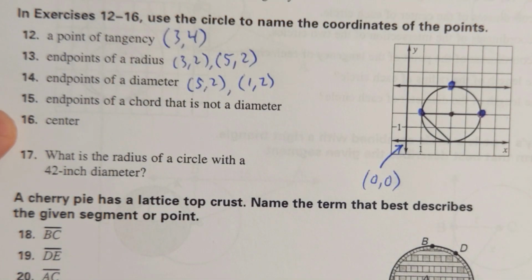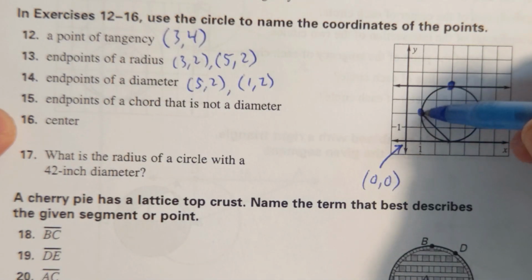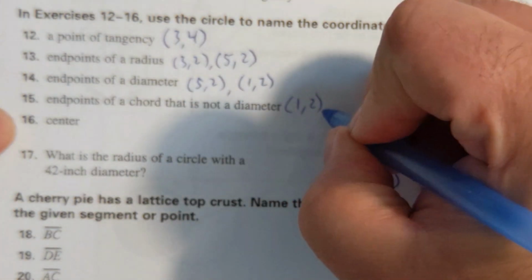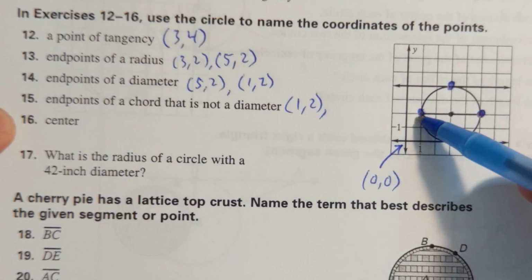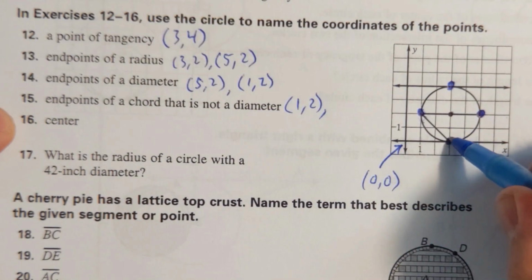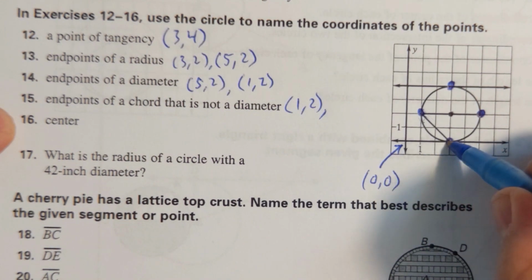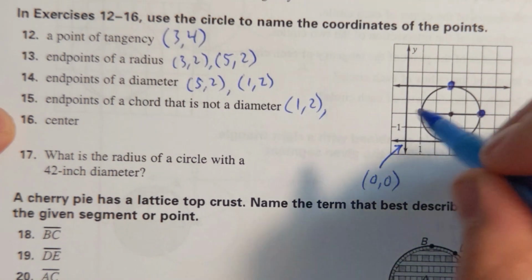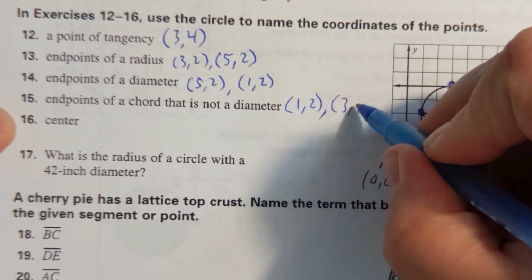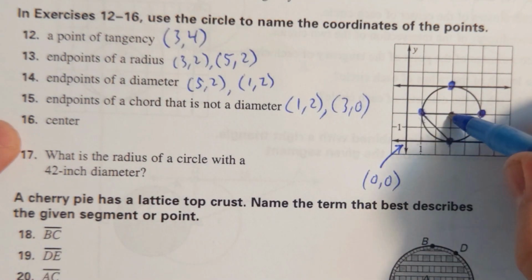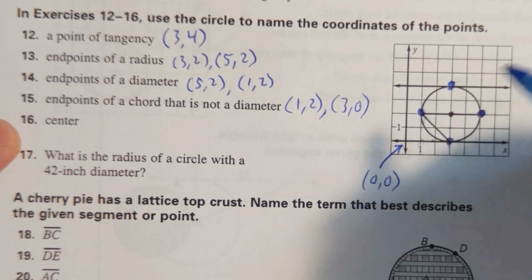The endpoints of a chord that is not the diameter would have to be this chord right here. We already know that this coordinate was 1, 2. And then the other coordinates down here, that's the other endpoint for that chord. So that's 1, 2, 3 to the right, and it didn't go up or down, so it's going to be 3, 0. And your center, right there, 1, 2, 3, up 2, 3, 2.